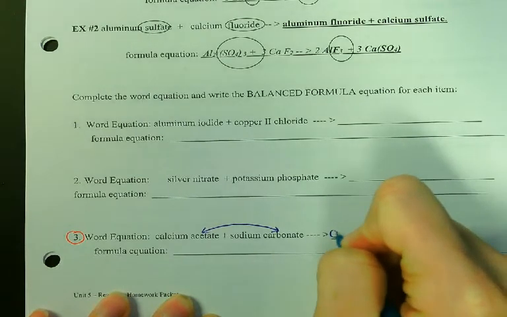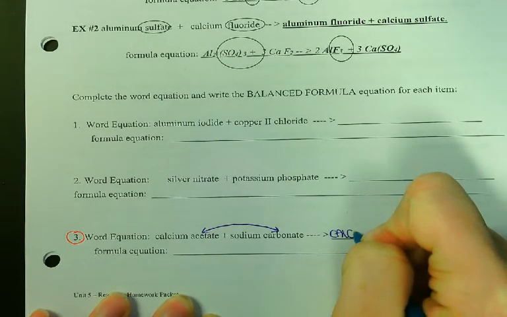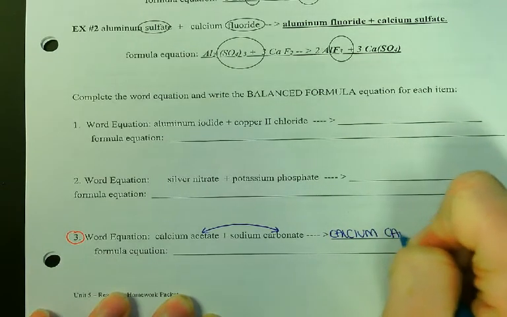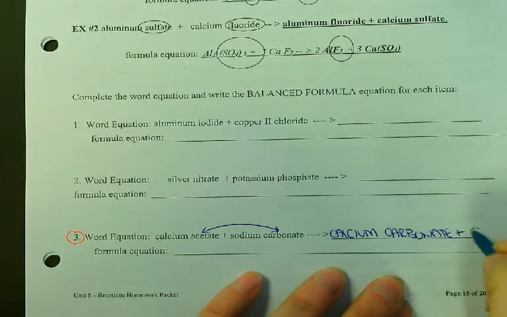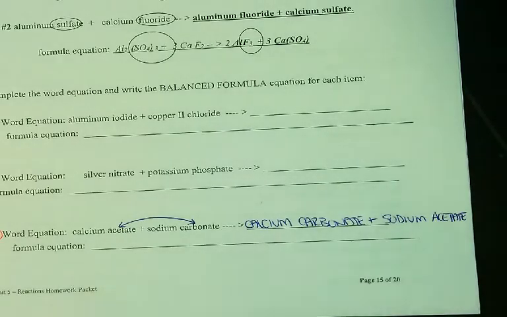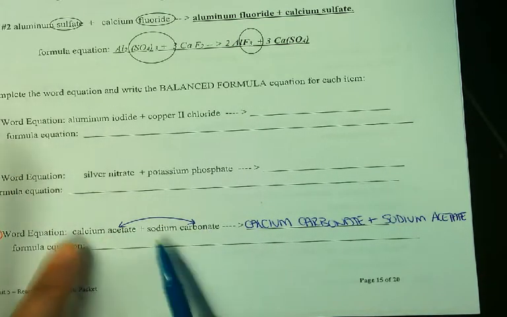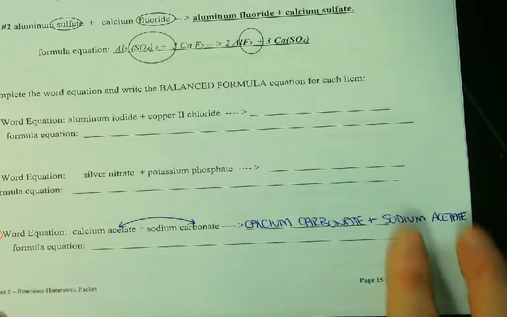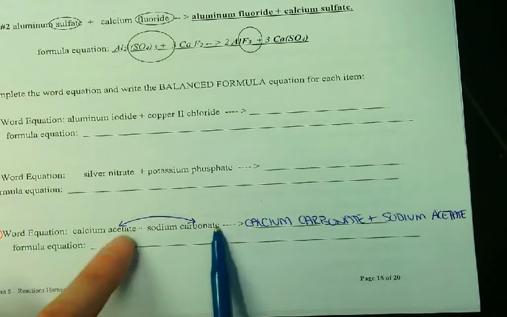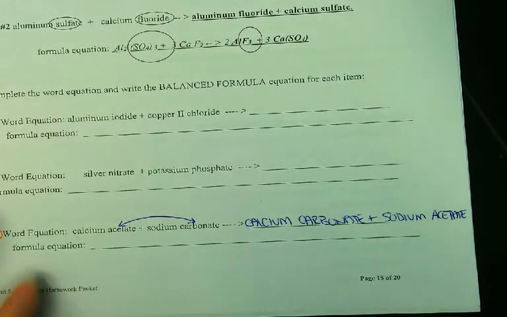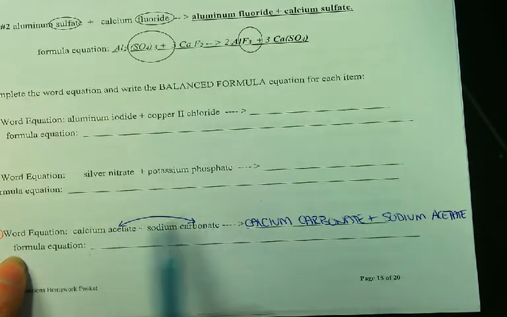So I'm going to go ahead and write that down in my word equation. Calcium, C-A-L-C-I-U-M, carbonate, plus sodium acetate. I'm going to run out of room. Okay. Calcium carbonate plus sodium acetate. Almost fit that in there. So I switched the anions and I kept my cations in front. Ultimately, if you wrote sodium acetate first and calcium carbonate second, it doesn't matter as long as you switch the anions. Okay? Now you need to write the formula, which means I have 4 names.